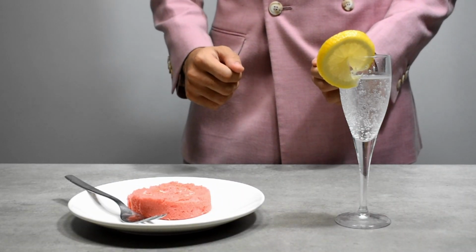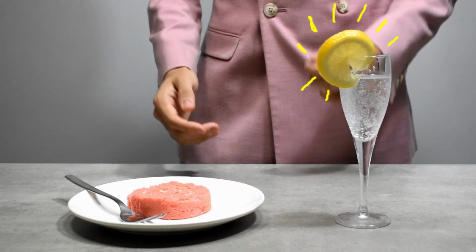So there we have it, the disc method explained through a Swiss roll and a lemon. Bon appetit!